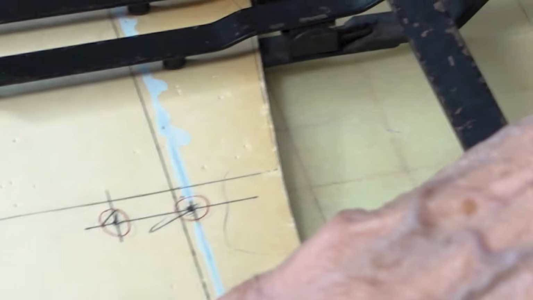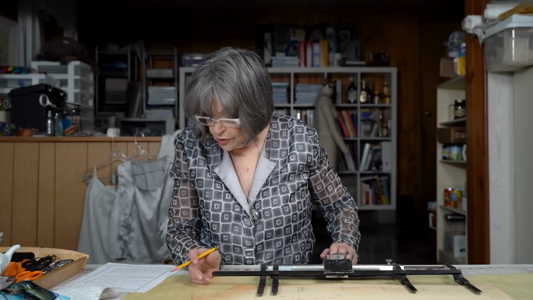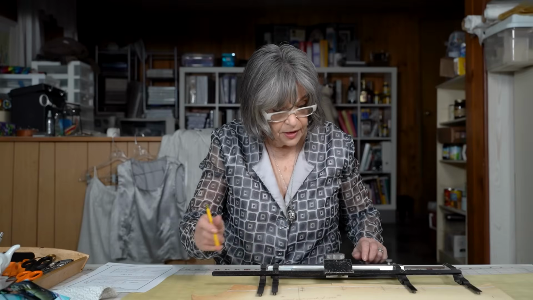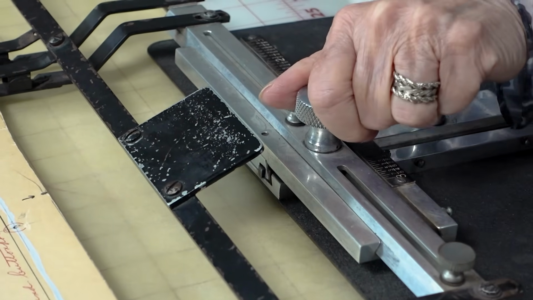And now this is just a straight line, the whole distance. It has to go down a total of 5/8 of an inch, and since this is a straight line, you can take it all the way down 5/8 of an inch.